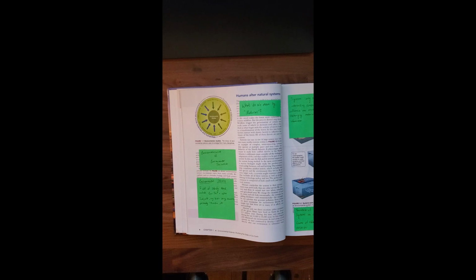But always kind of coming back and rooted in the environmental science. So what are environmental studies? Well, environmental studies is the field of studies that includes environmental science and other subjects such as public policy, economics, philosophy, and literature, kind of what I just mentioned.